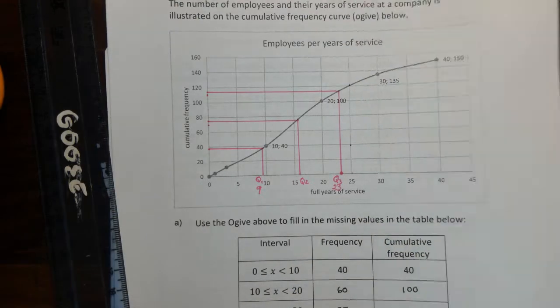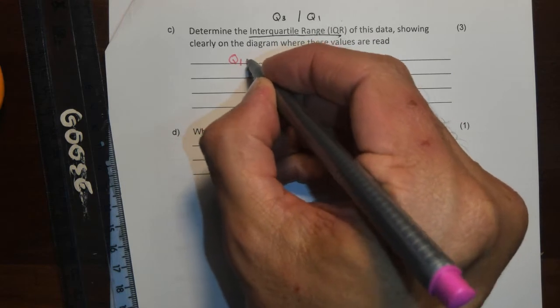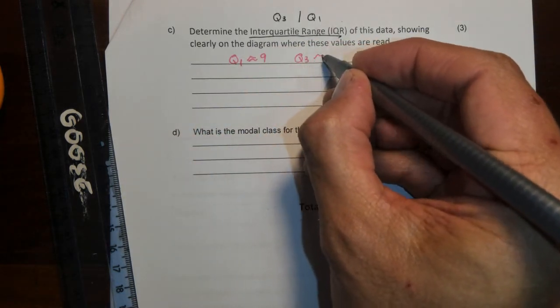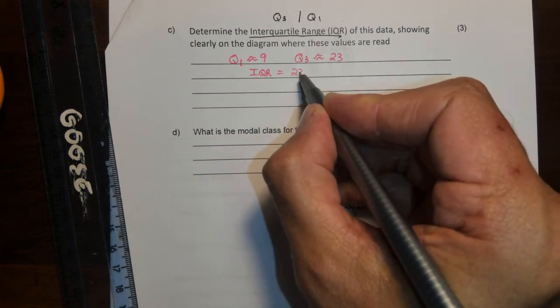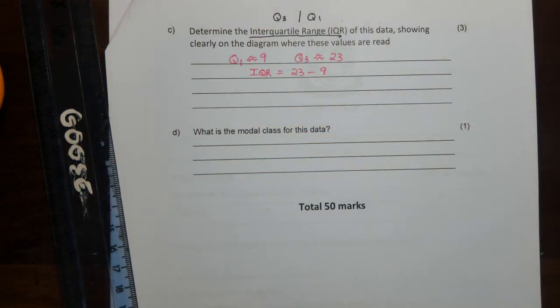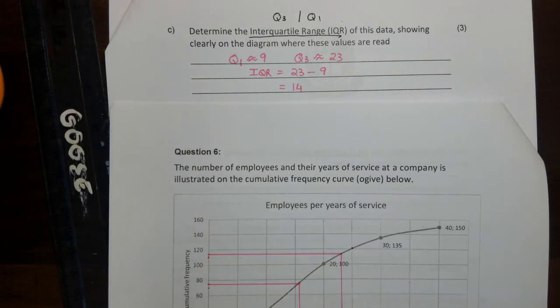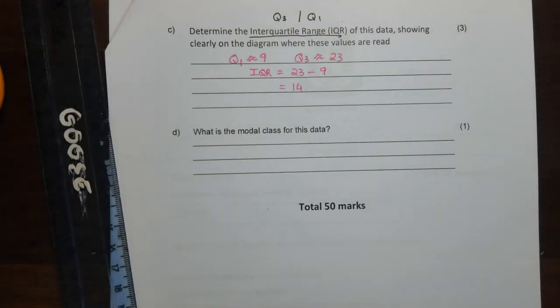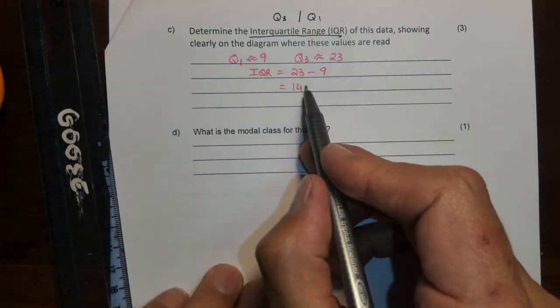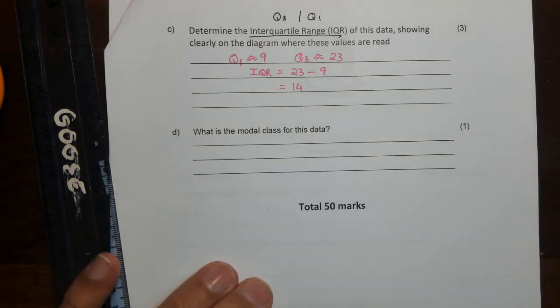Now I can find my interquartile range. Quartile 1 is approximately 9, quartile 3 is approximately 23. The IQR will be 23 minus the 9, and our result here is a lovely 14. Now, the accuracy is not the big thing here, getting an exact 14. I will accept any answer between 13 and 15. What is important is that you showed me where you read it off. That is going to get you at least 2 out of the 3 marks, and if your range is where it's supposed to be, then your third mark goes for that.